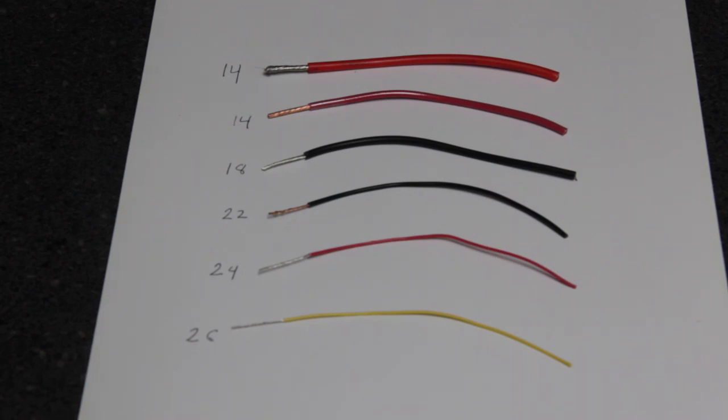In this video, we're going to do an introduction to electrical wiring and how you make connections to electrical wiring. As you can see here, I have a piece of paper with a bunch of different sized wires. In the U.S., electrical wiring is sized according to the American wire gauge system.